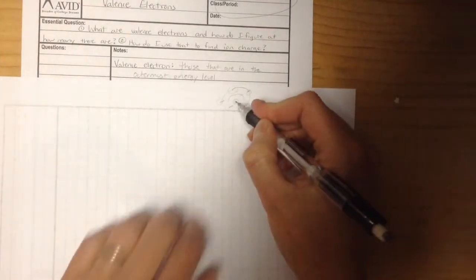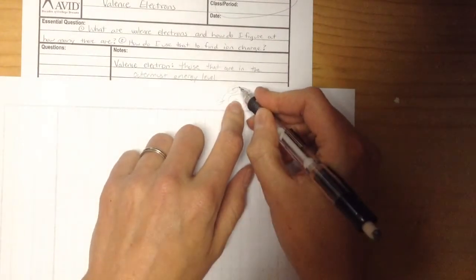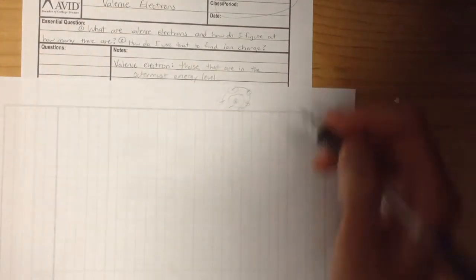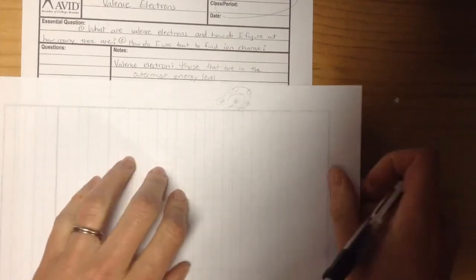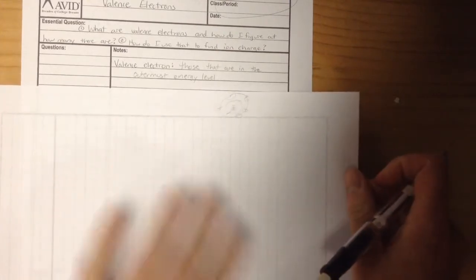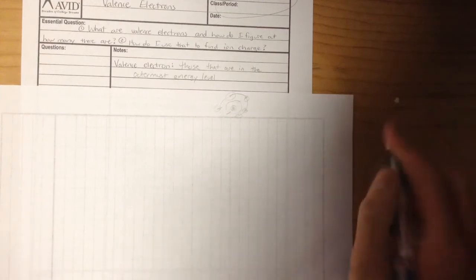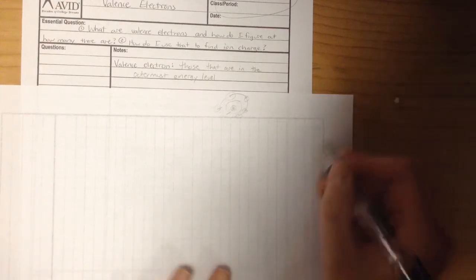Sometimes we call that the highest energy level. If you think of this as the ground, those are the highest electrons. Later on you'll see some other ways you might draw those pictures and see which ones are valence electrons. But those are the ones in the outermost energy level.